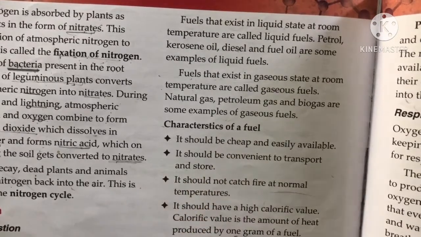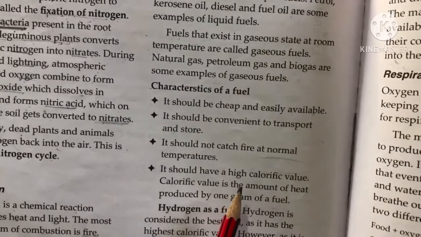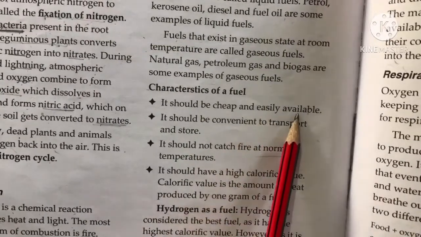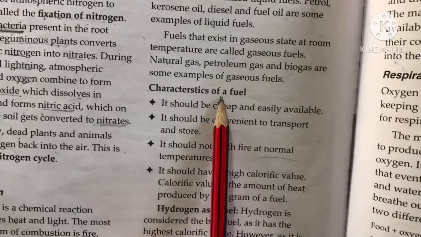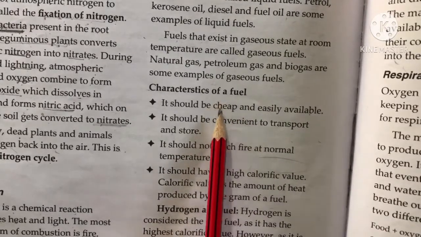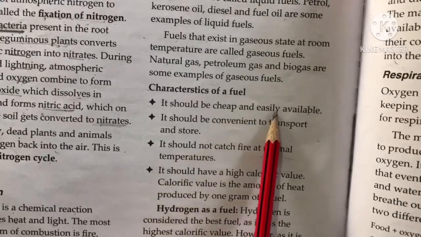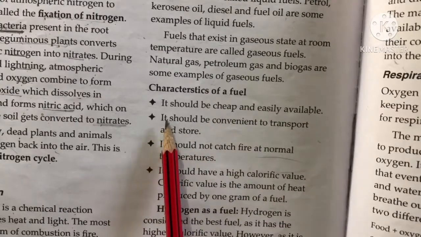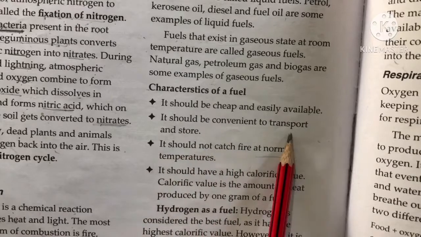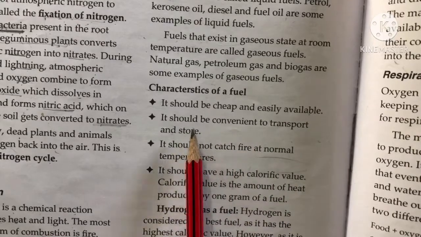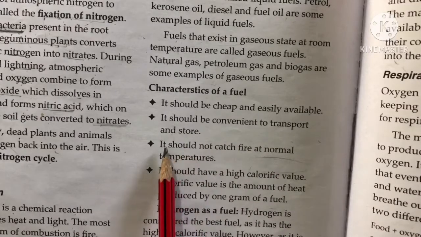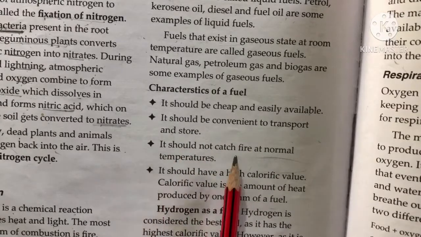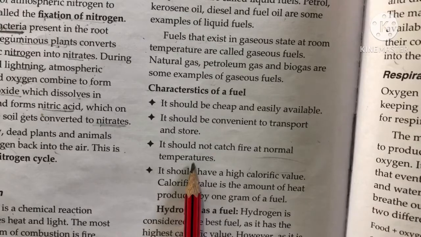The first characteristic is that it should be cheap and easily available. Then it should be convenient to transport and store. Then it should not catch fire at normal temperature.